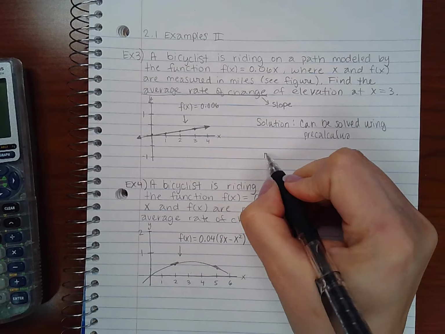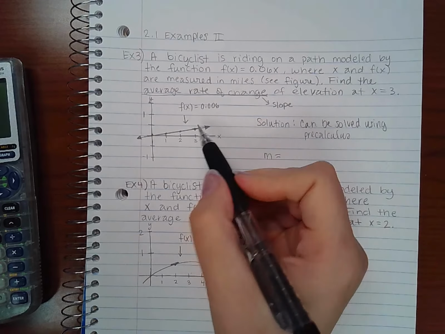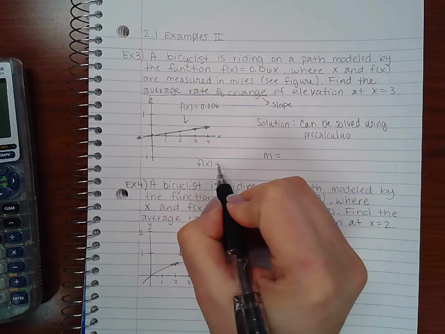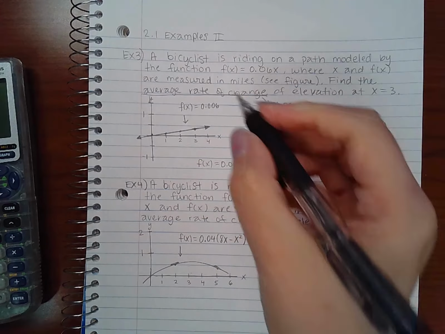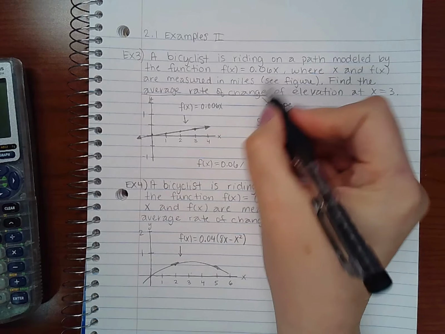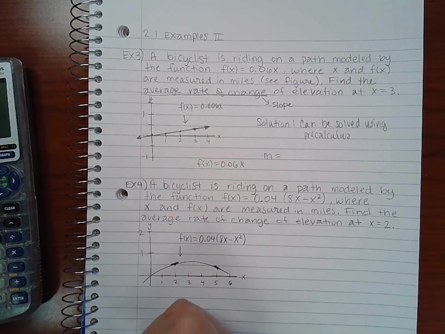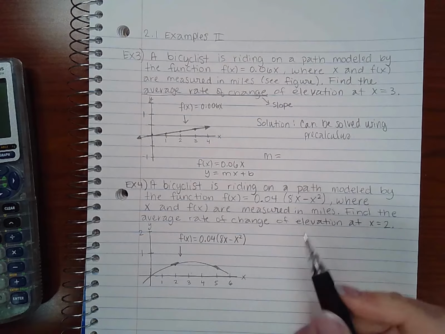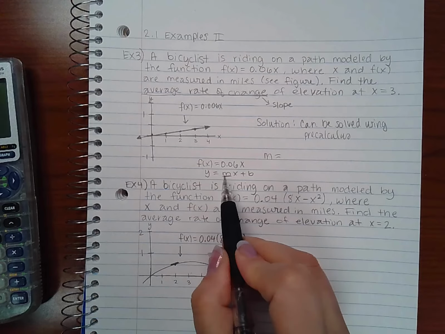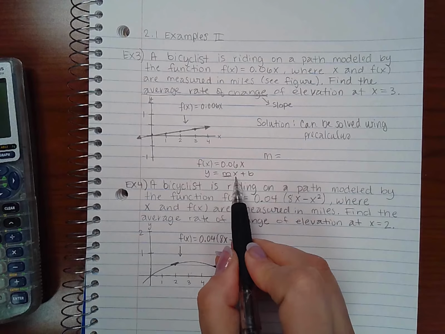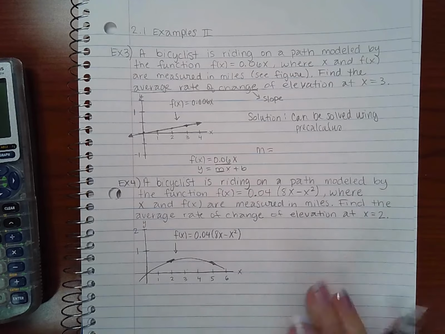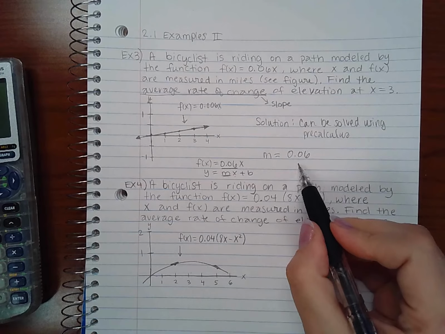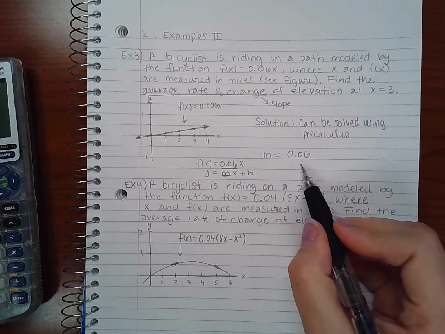And so then what we want to do is find the slope. And it's very easy to find the slope because your function is f of x equals 0.06x. My apologies, I forgot the x here. Now you remember this form, mx plus b. The slope is the number that's in front of x, the coefficient in front of x. And here, my coefficient in front of x is 0.06. So that is my slope. This is my average rate of change.